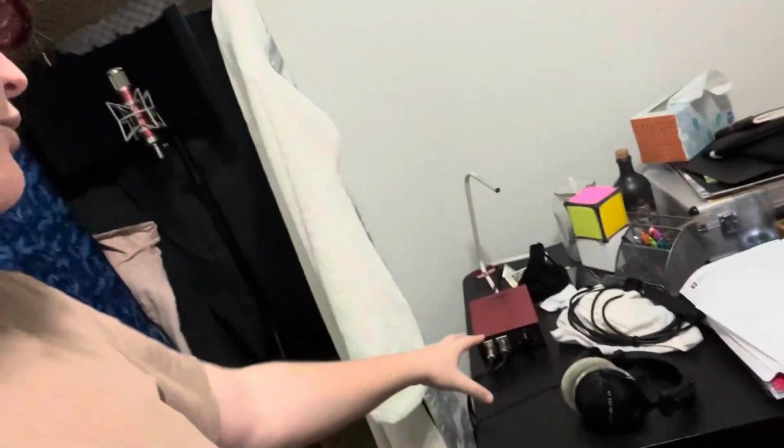That's my 48 volts on the Focusrite. But the tube in the microphone requires a different sort of power, and therefore it requires its own power supply.